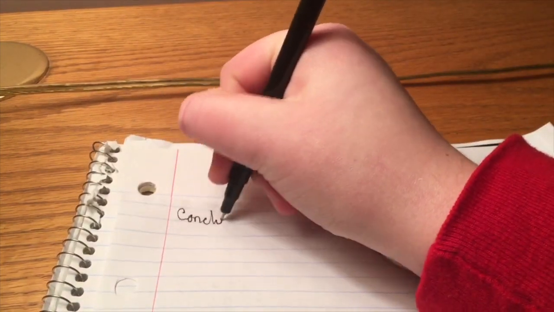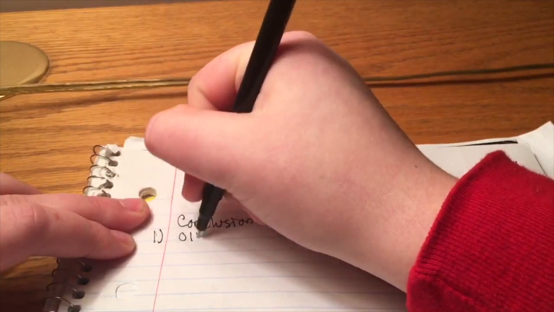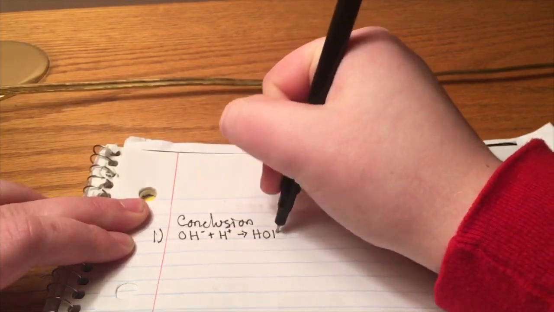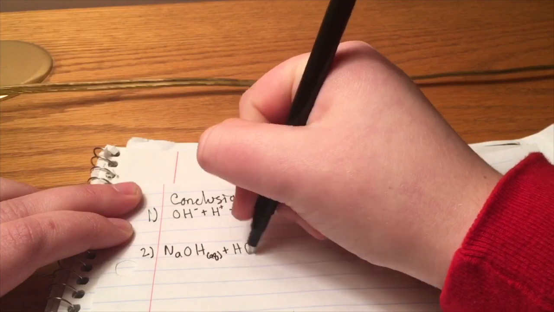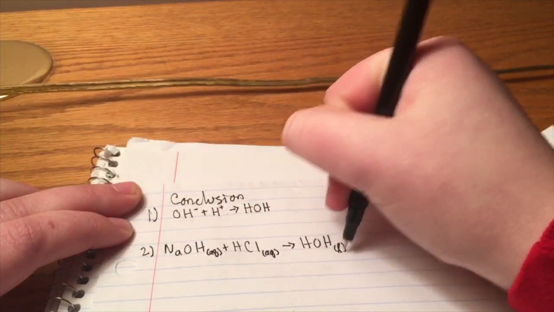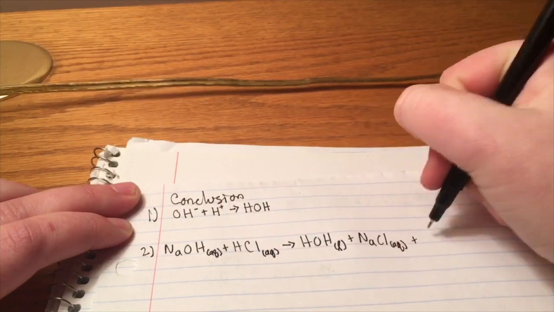In the conclusion, we need to write the net ionic reaction in order to determine that the heat of reaction occurred for a neutralization reaction. Then, we need to write the molecular reaction with the experimental enthalpy to show the amount of heat released in the neutralization reaction.